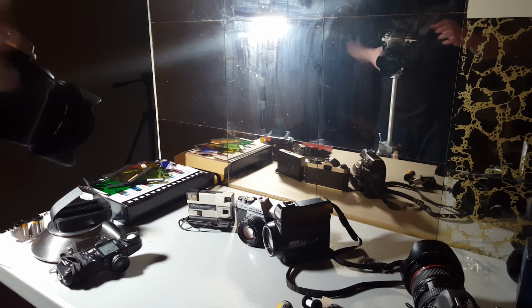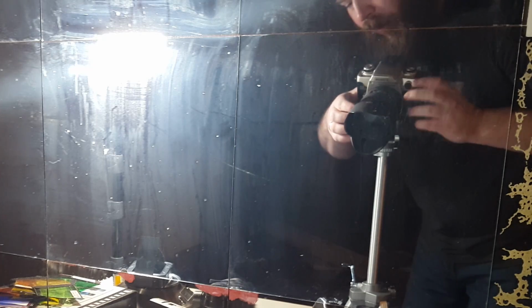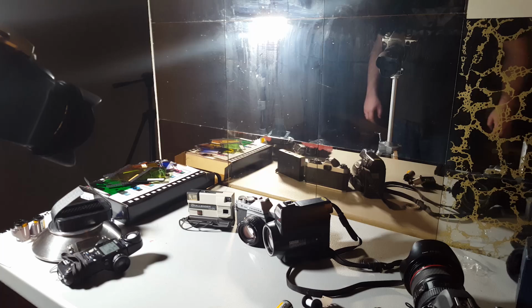Film's already loaded. Exposure's set. I've focused it, and now I'm going to set it to manual to make sure that it doesn't refocus at any point. And now I'm just going to shoot the whole roll. Looks like I got 21 shots out of that.